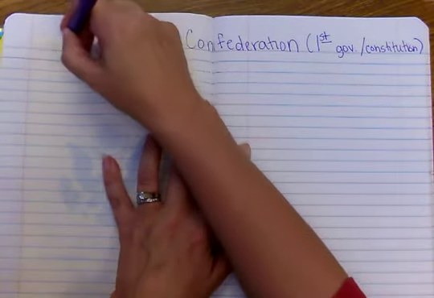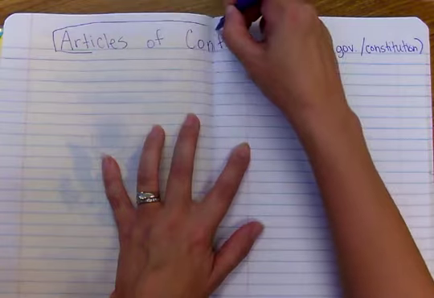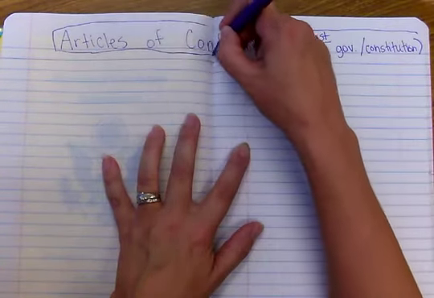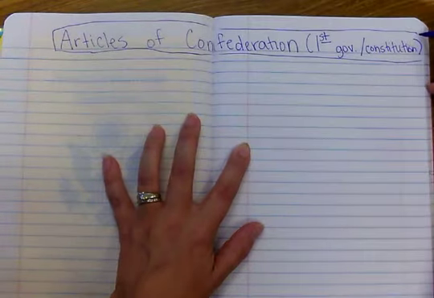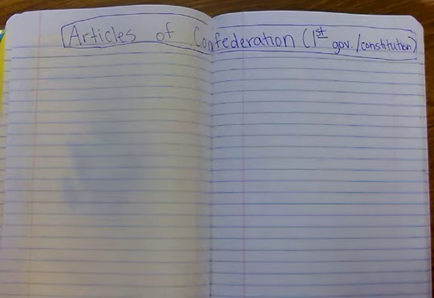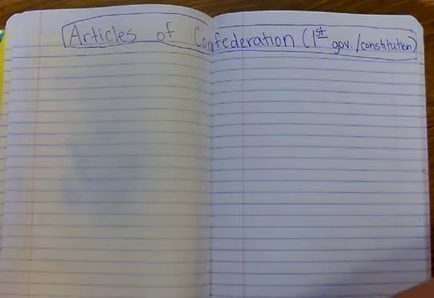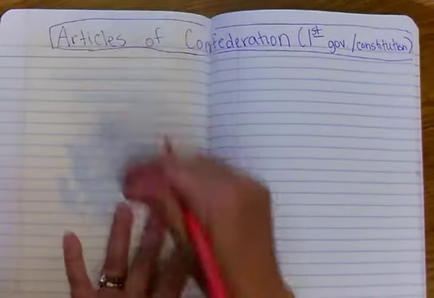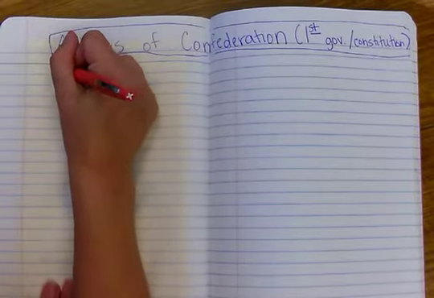So the Articles of Confederation is going to be our title for this page. It is the first government or the first constitution. You guys just did an activity in which you were able to read about the articles and what they have to offer. And so we are going to start on one side and we're going to write strengths.